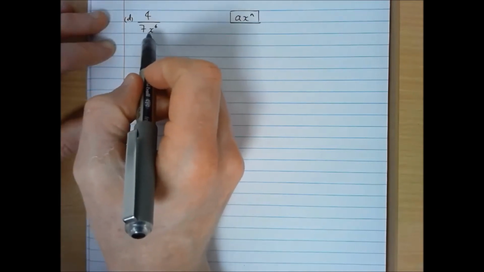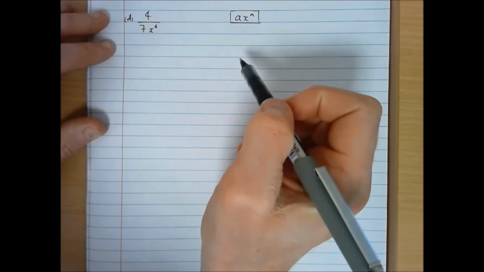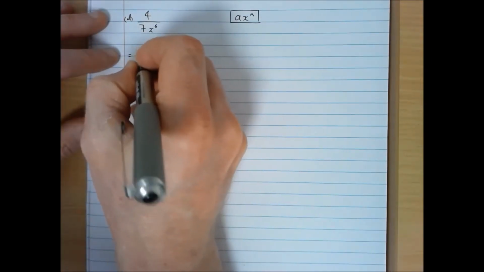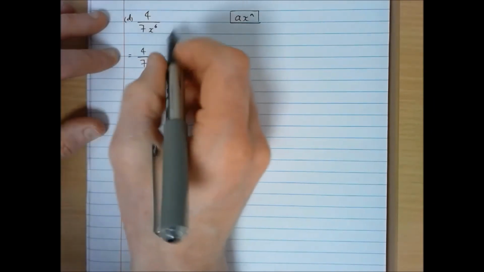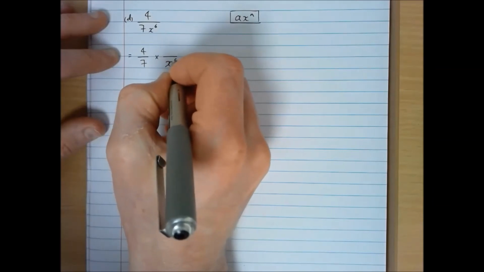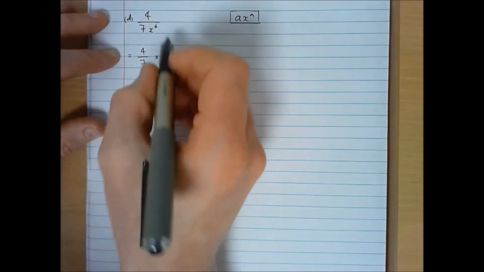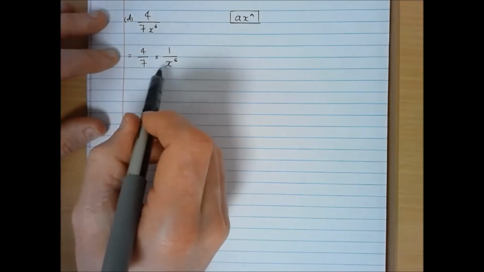Question 4d, we have 4 over 7x to the 6, and we need to write that again in the form ax to the n. So as in part C, I would suggest you separate off the number bit, the 4/7, from the algebra bit where we have x to the 6 in the denominator. Now we need something in the numerator. If we're going to express it as the multiplication of 2 fractions, that's going to have to be a 1, so that the 4 times the 1 makes the 4.